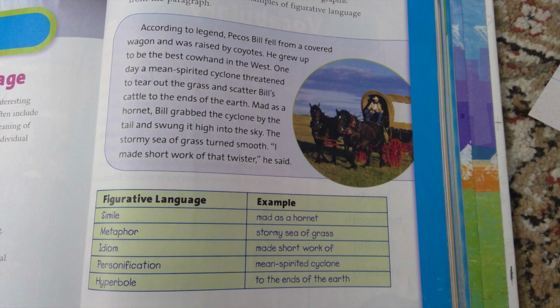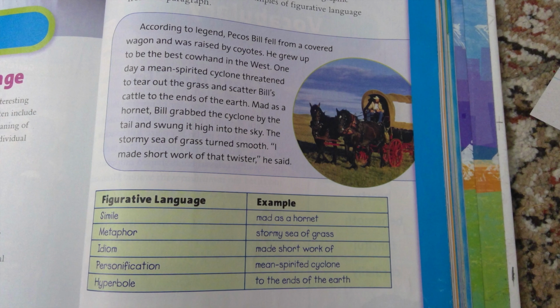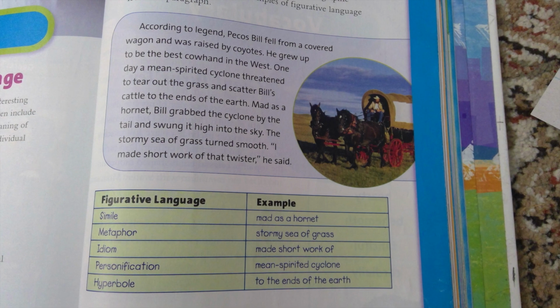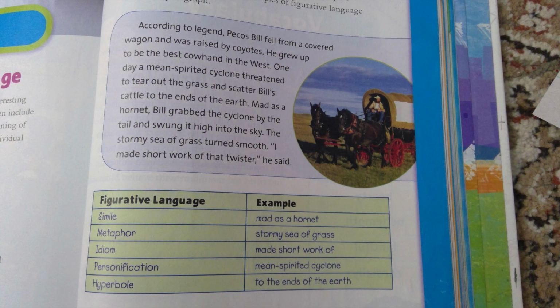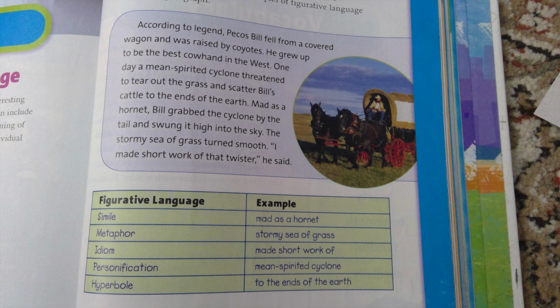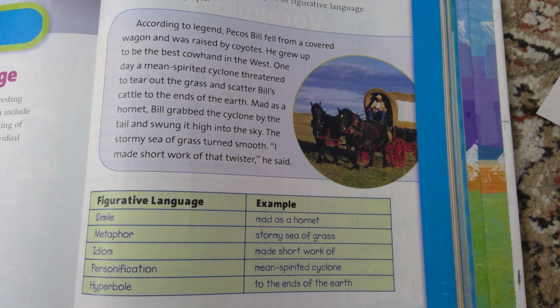Here they are. So a simile from this paragraph was mad as a hornet. That was comparing Bill and a hornet, both of them as mad, and it has the word as in it. The metaphor was the stormy sea of grass. The grass can't actually be a stormy sea, but that's a metaphor. It's a comparison without like or as.